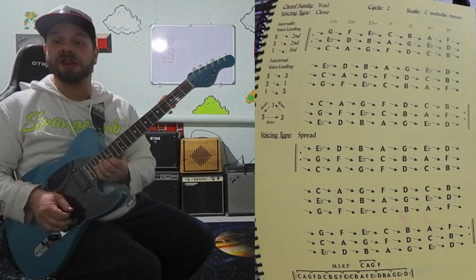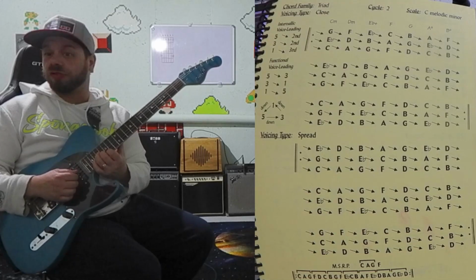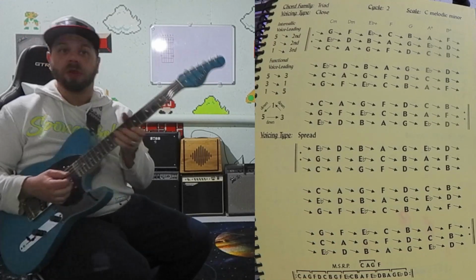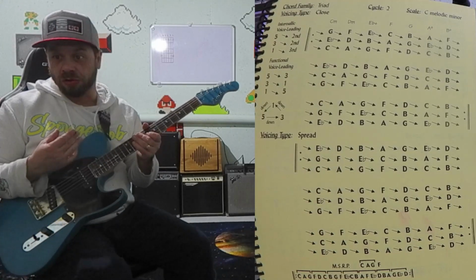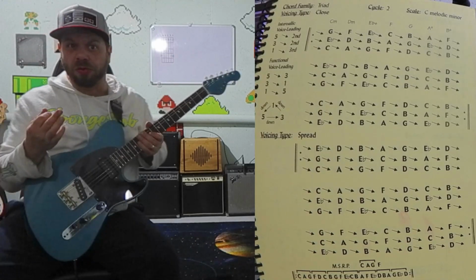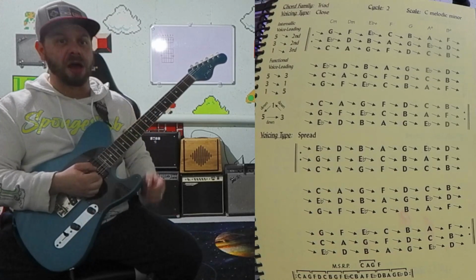Alright, so starting on C minor, we have C, E flat, G. The first way I'm going to play it is just playing straight through the chord. The reason I'm doing that is because it's probably the simplest way of playing these. So I'm going to do these like level 1, level 2, level 3. 3 lines, 3 levels. Let me know what you think in the comments.